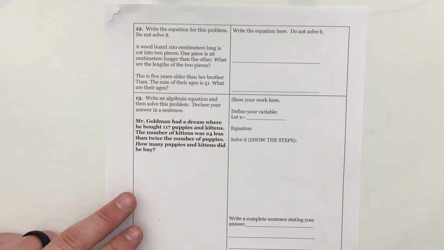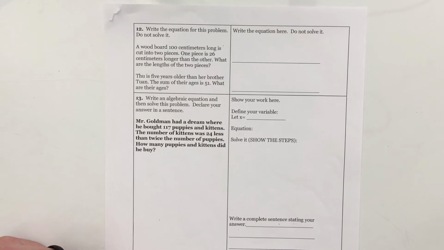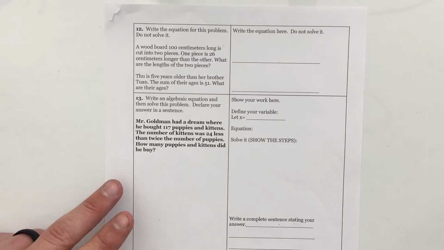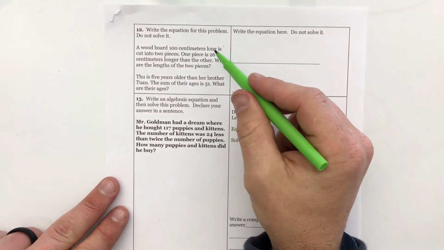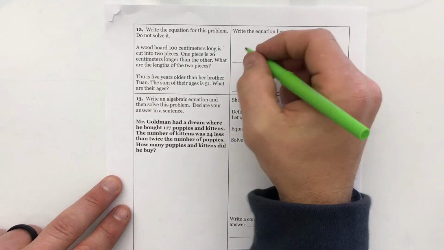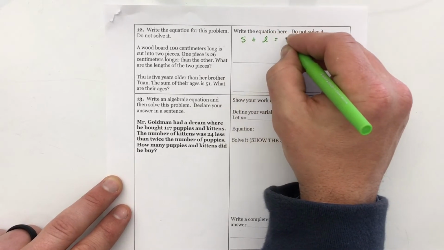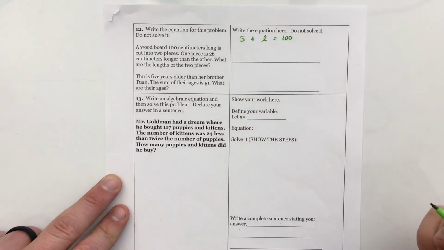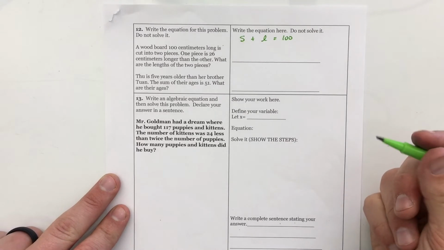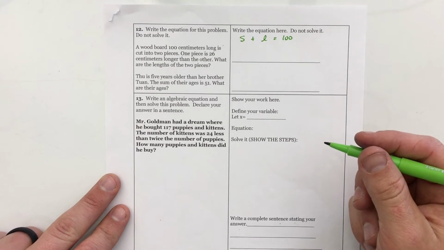Write the equation for the problem. Do not solve it. A wood board 100 centimeters long is cut into 2 pieces. One piece is 26 centimeters longer than the other. So the key here is that the short board plus the long board equals 100. But that doesn't count, because there's too many variables. I need only one variable.